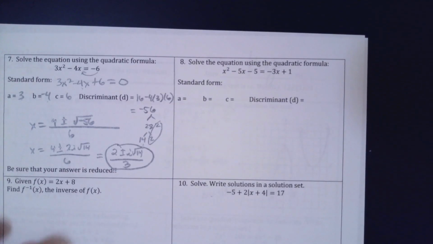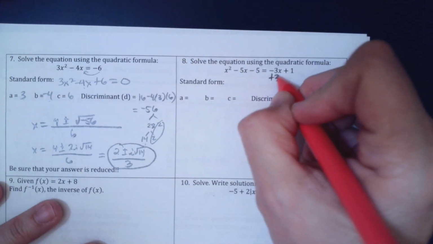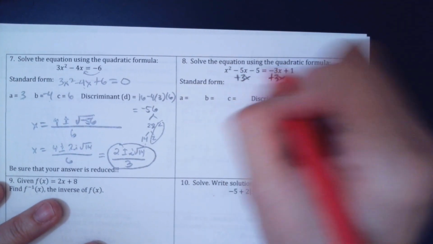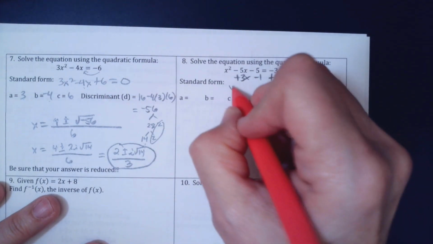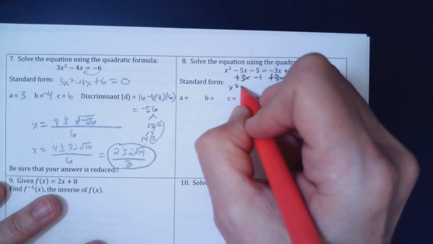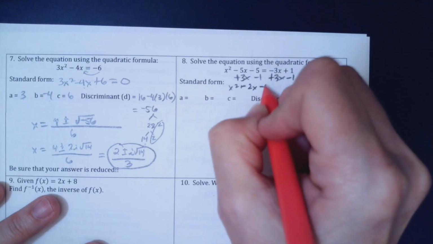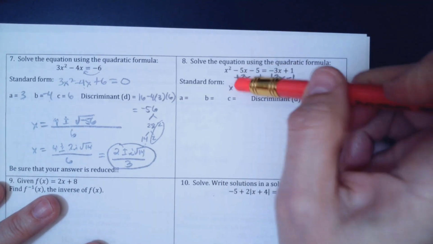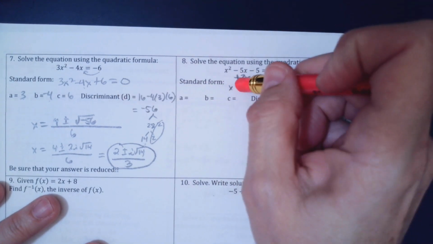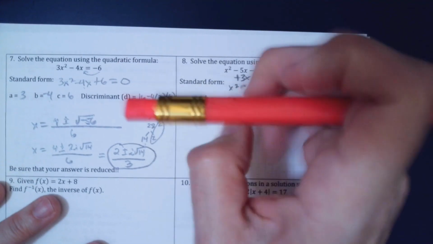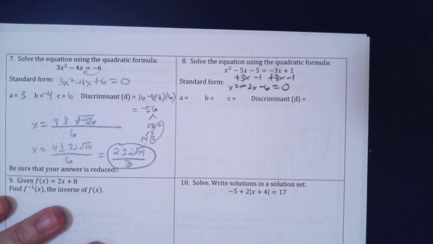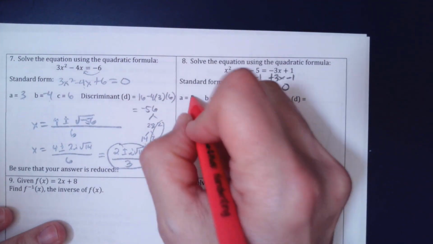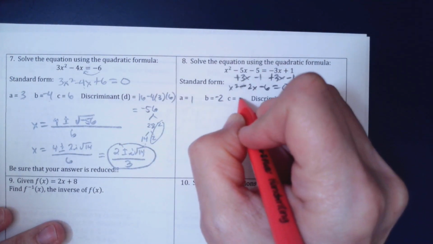Over here, some stuff to clean up. I've got to add 3x, because I can only use the quadratic formula if everything's together. So I have x squared minus 2x minus 6 by the time I'm done. So my a is 1, b is negative 2, c is negative 6.